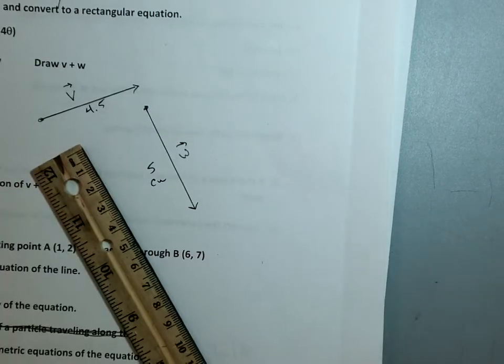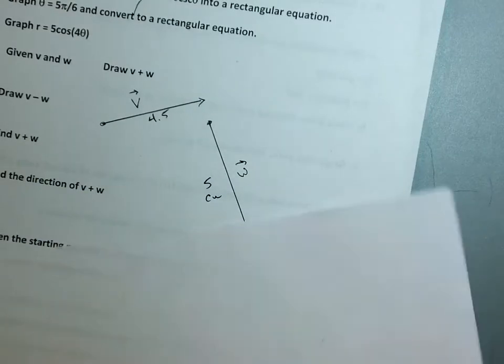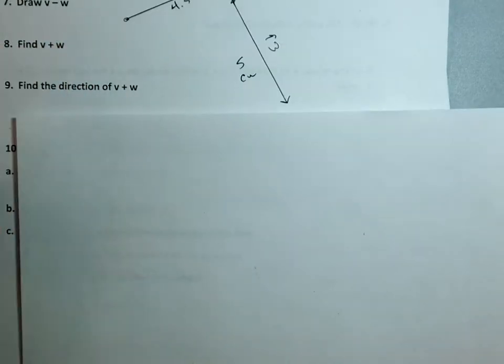So on a blank piece of paper, I'm just going to draw it, okay? So draw V plus W. I'm going to draw the head. Remember when we were out in the hallway and we were dragging Landon around? Can we do that again? Sky and Landon and Morgan were doing it.